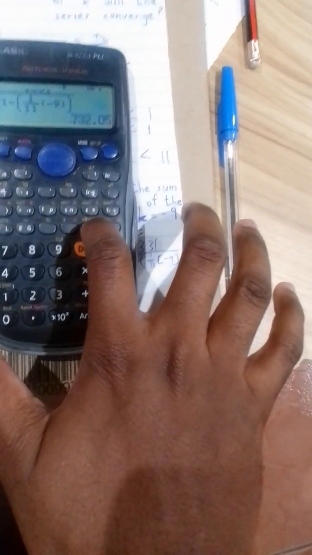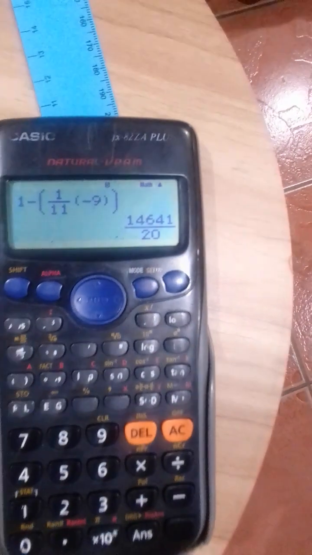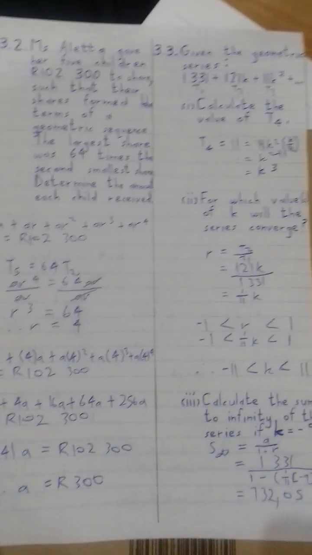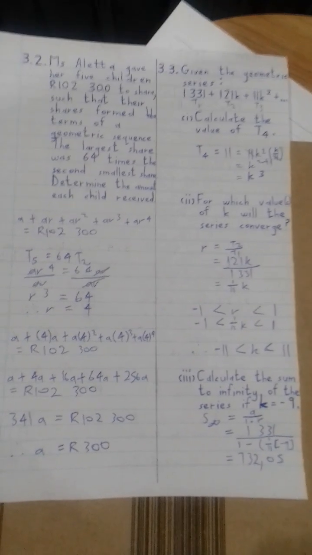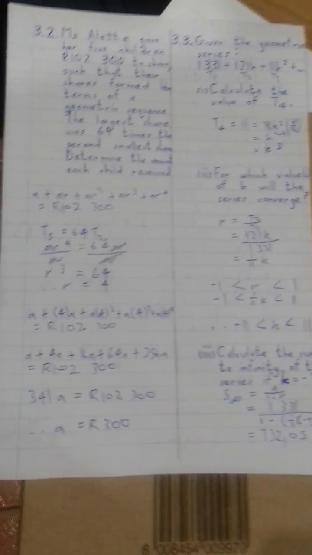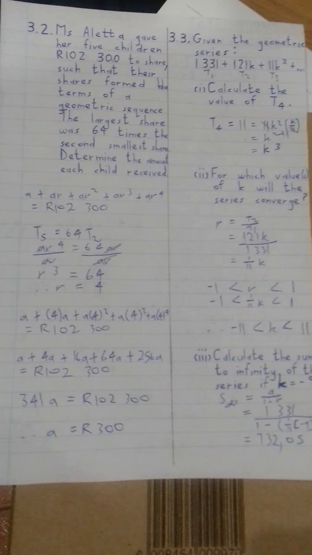I'm getting, wow, 732.05. You can give it in fraction form, which is 14,641 over 20. Okay, I know that may have been too challenging, especially 3.2, but if you apply yourself, you are bound to understand them.